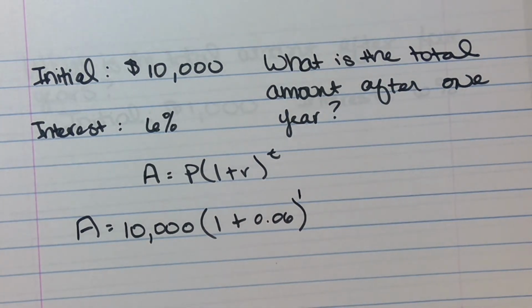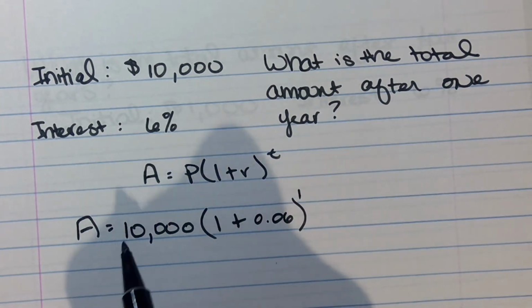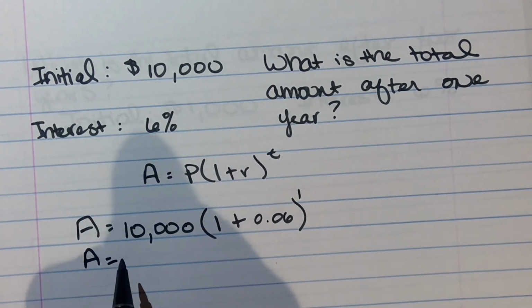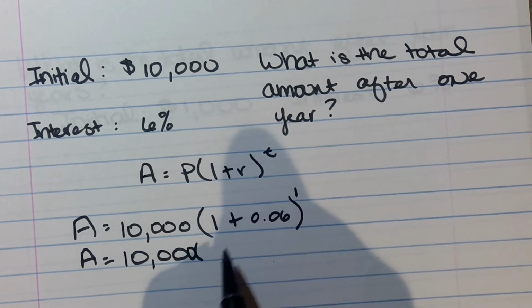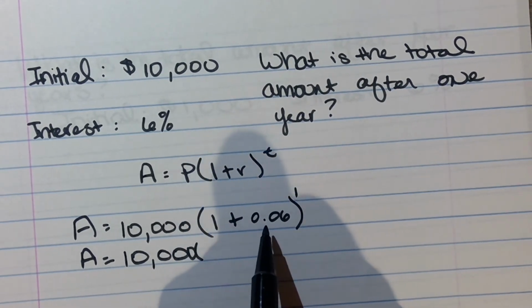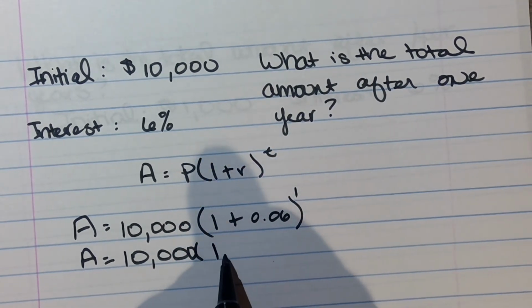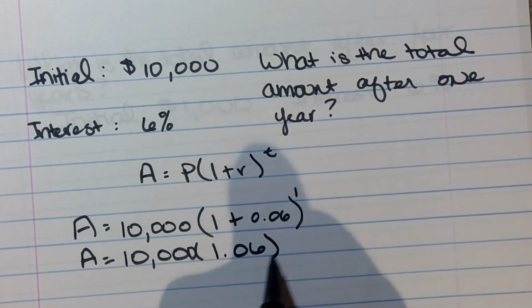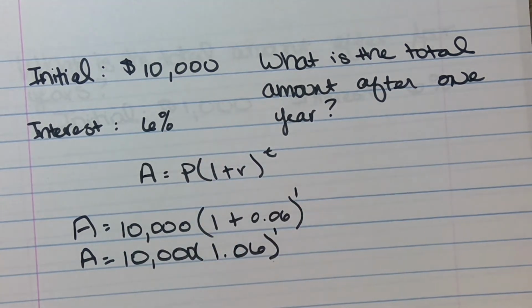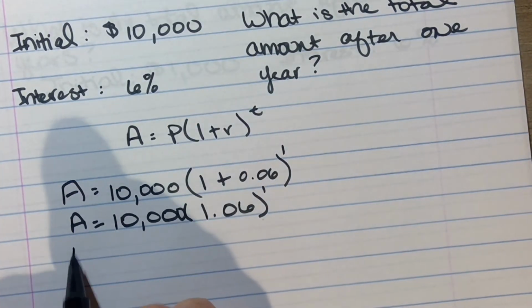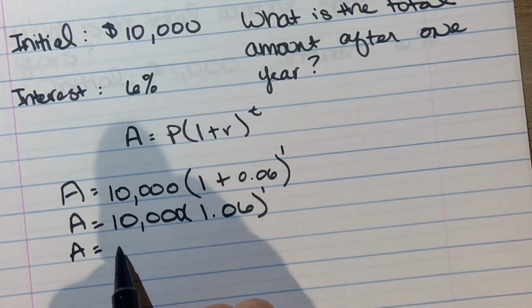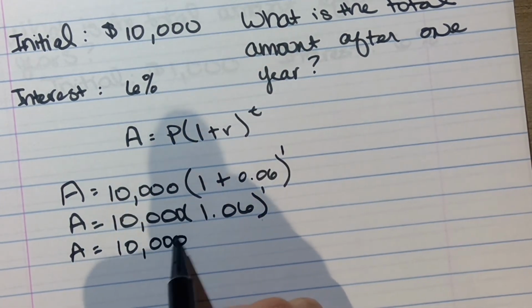We are going to add what's in the parentheses first. So A is equal to 10,000, and 1 plus 0.06, that is 1.06 to the first power. So 1.06 to the first power, well, that's 1.06.